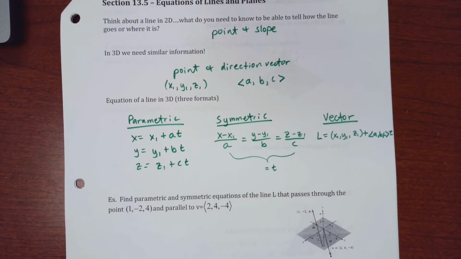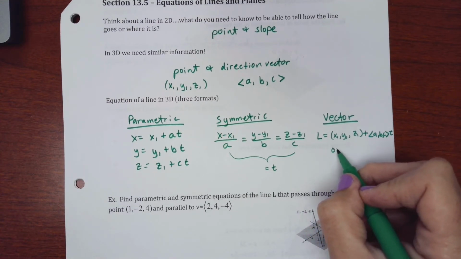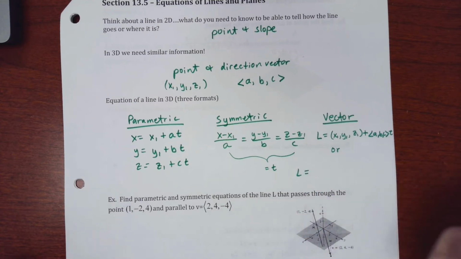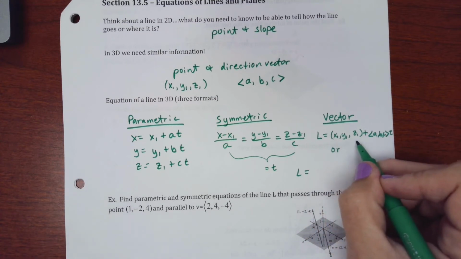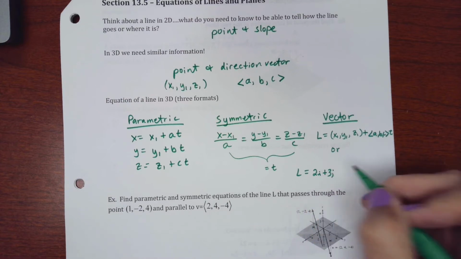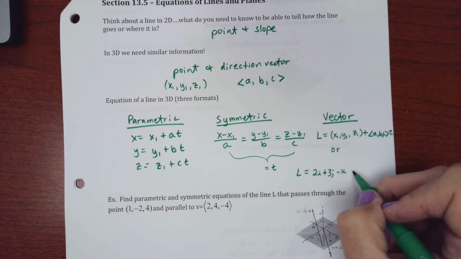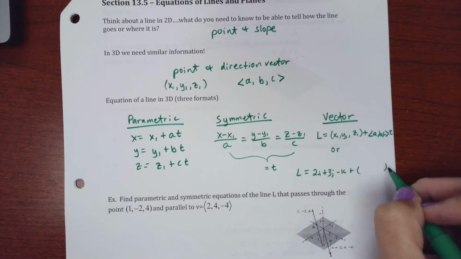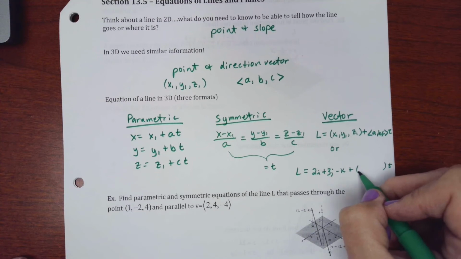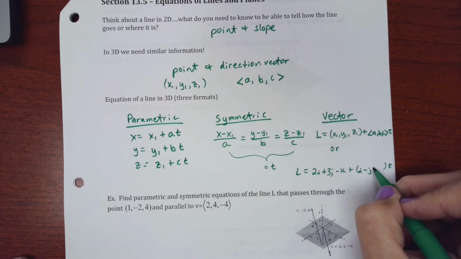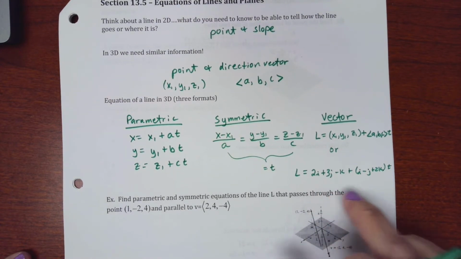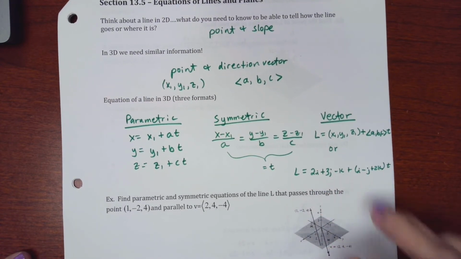Or another way you can see it is, for example, let's say this right here is a coordinate, so you would write 2i plus 3j minus k, plus, with parentheses, the t over here, and another vector that's your direction vector. Let's say it was i minus j plus 2k. Again, this would be your point, and then this would be your direction.